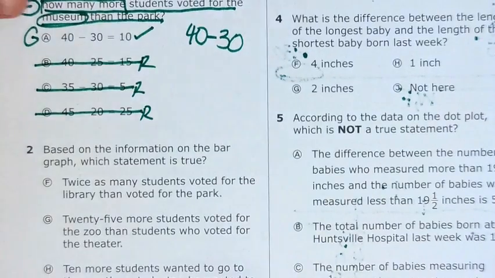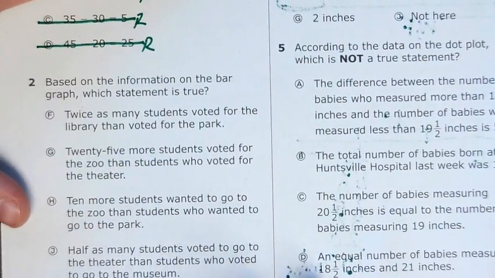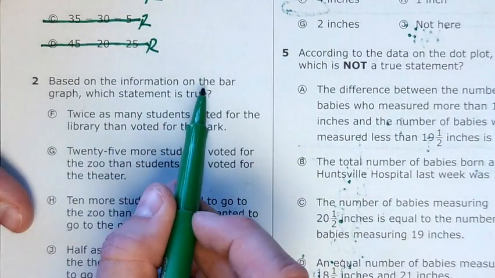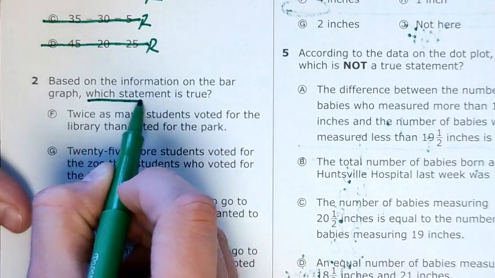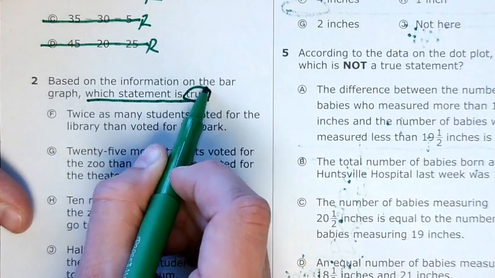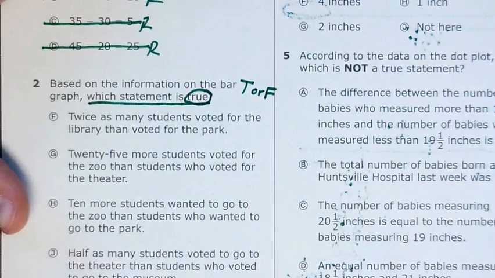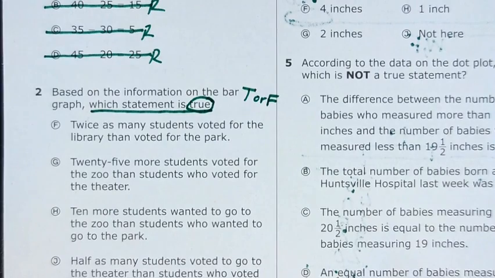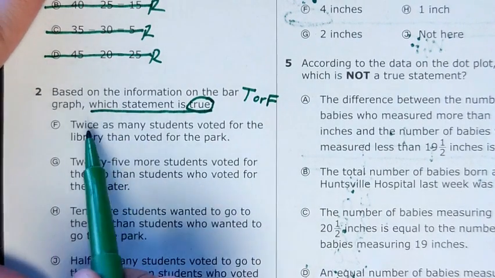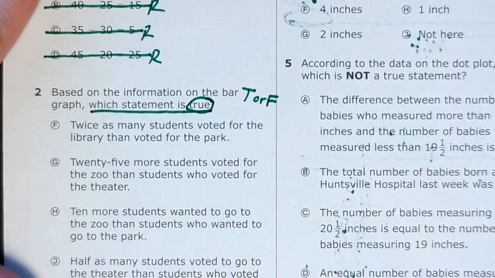Excellent. Now, this is a tricky one. Based on the information, which statement is true? We're looking for true or false. We've really got to reason through these statements, guys, okay? So, twice as many. What does that mean?